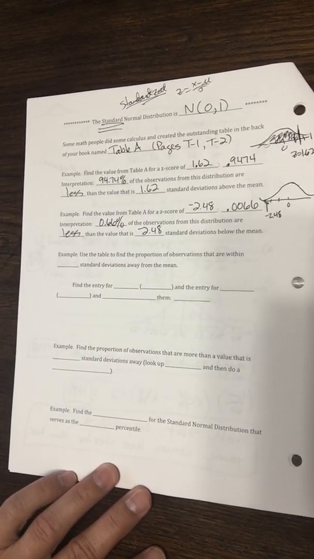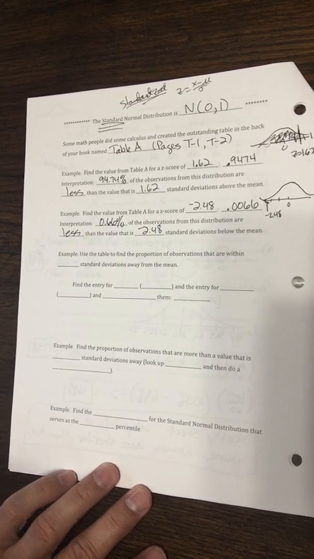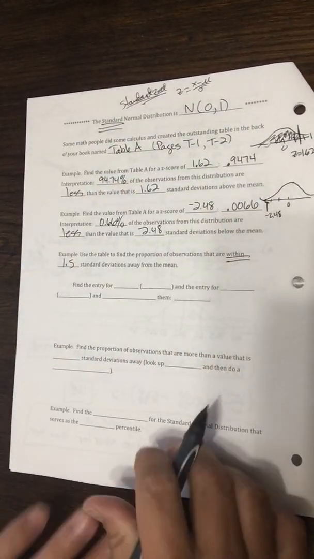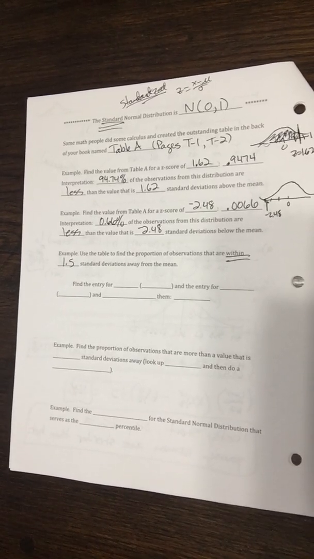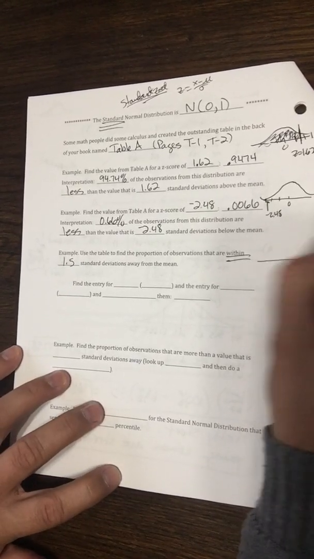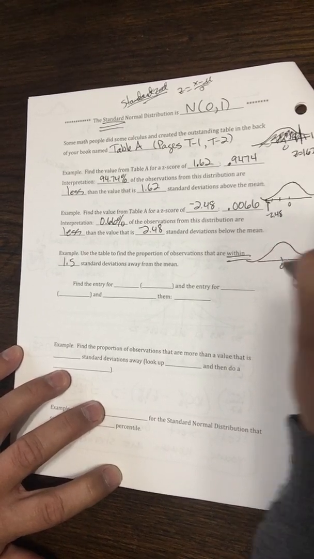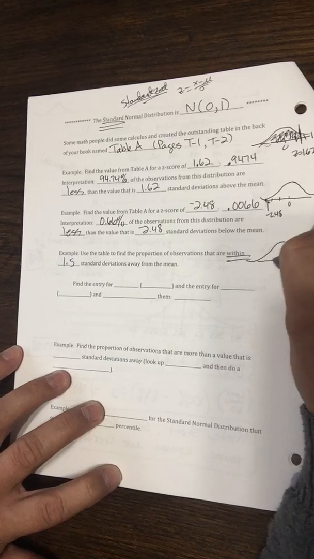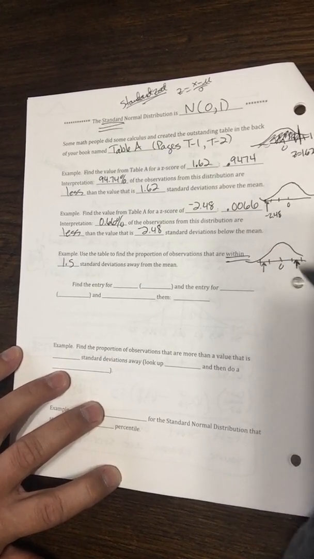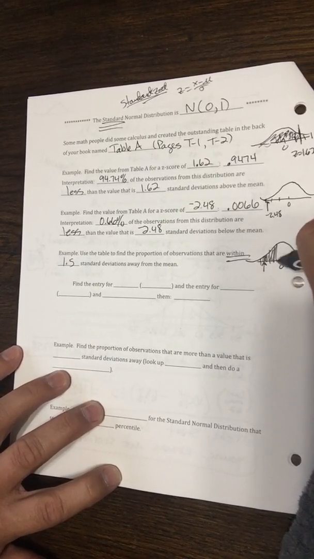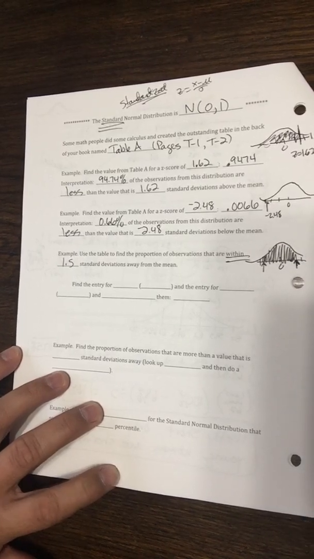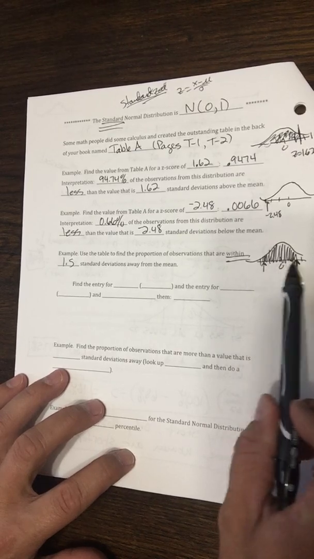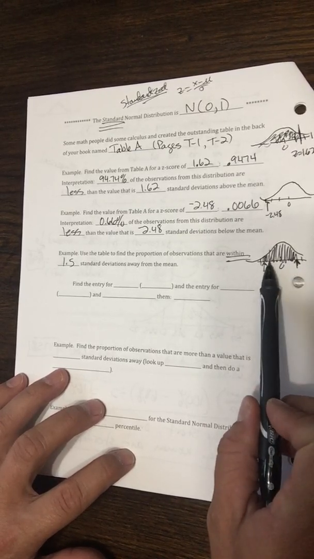Okay? Example, use the table to find the proportion of values that are within 1.5 standard deviations. You guys got to get used to this concept. Within 1.5 standard deviations from the mean goes like this. There's the mean. I go 1.5 standard deviations this way. I also go 1.5 standard deviations that way. And this is the area I'm talking about. Anything that lands in that shaded area is within 1.5 standard deviations of the mean. Whether it's above or below doesn't matter.